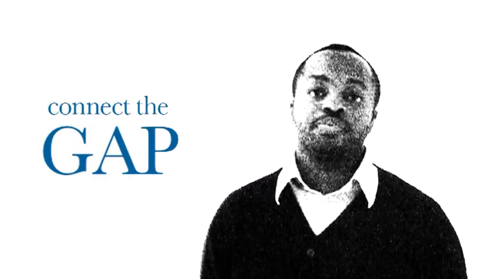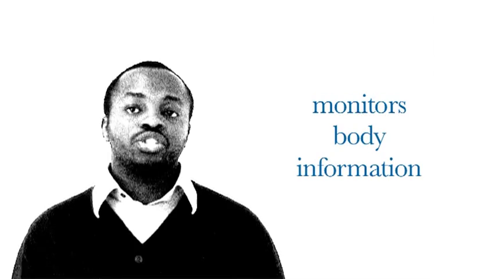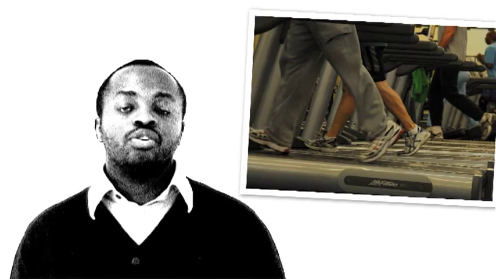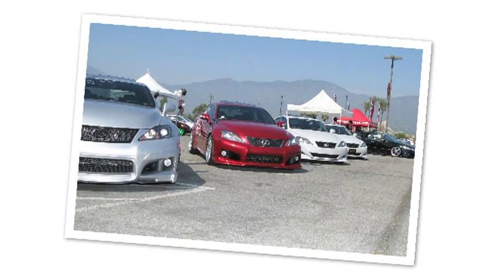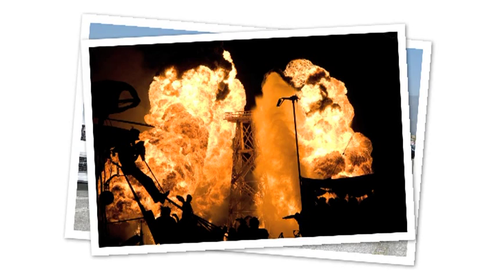Now, this may sound absurd, so we have to connect this gap. We could, for instance, imagine a high-tech chair or a device that monitors your body information such as your temperature, your heart rate, much like an advanced treadmill or an exercise bike, and then reacts based on this information. So for instance, if you're watching an action movie and your heart rate is not fast enough, the scene could involve more high-speed car chase scenes or more things blowing up.